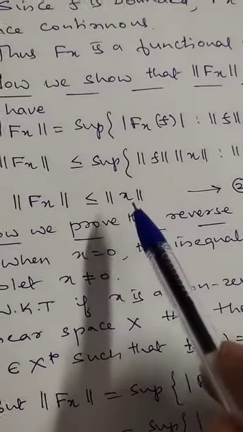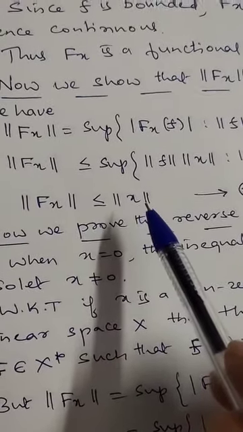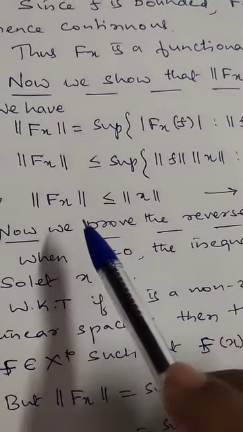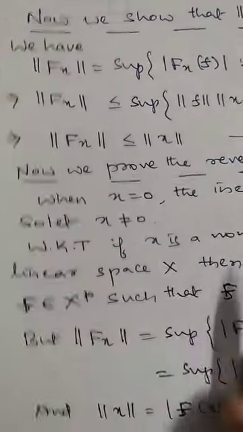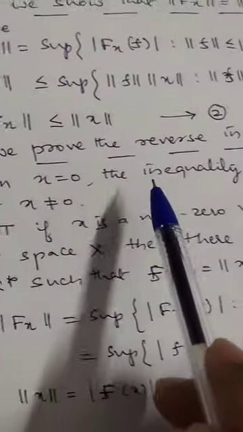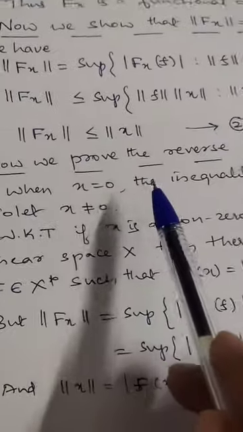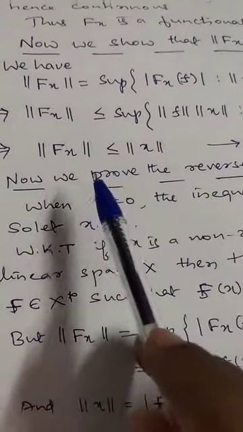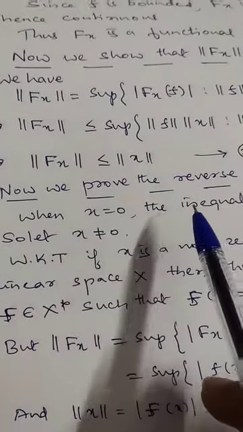Now we need to prove the reverse inequality, that is, norm of x is less than or equal to norm of Fx. For this, if I take x to be 0, what will happen? Then the inequality is trivial because norm of x is 0, and Fx(f) is f of x, which also becomes 0.